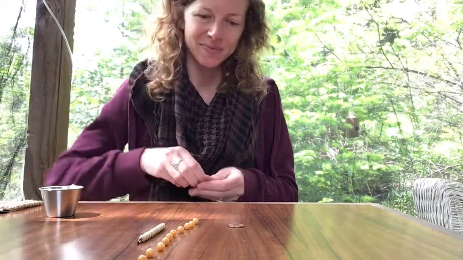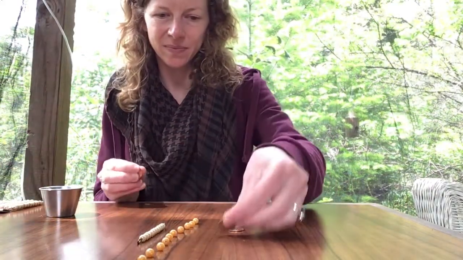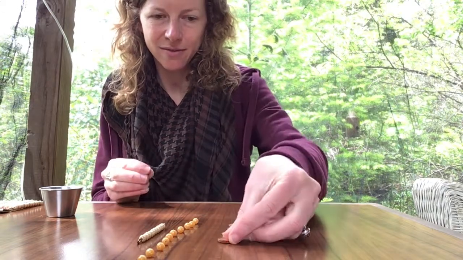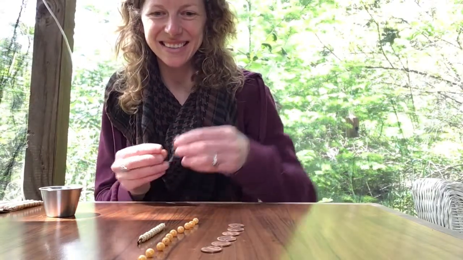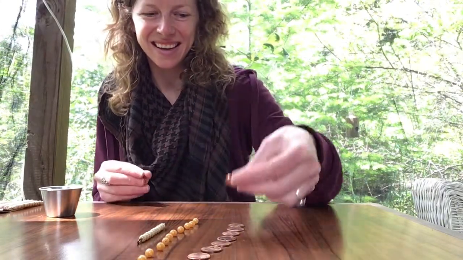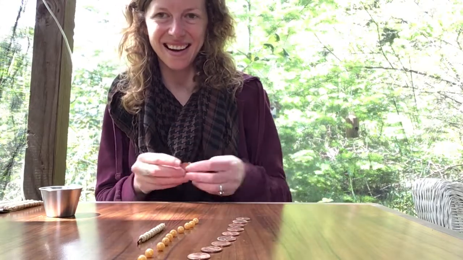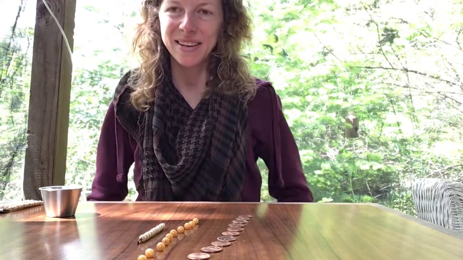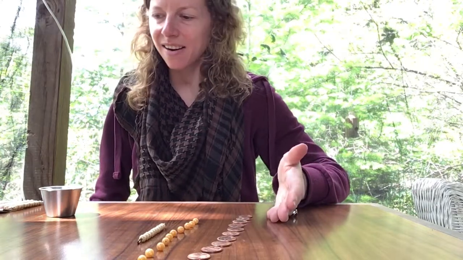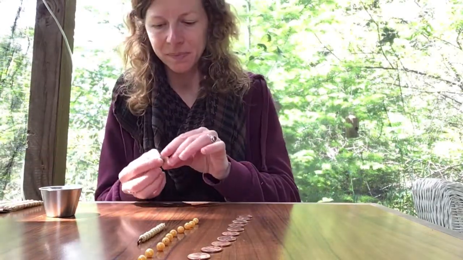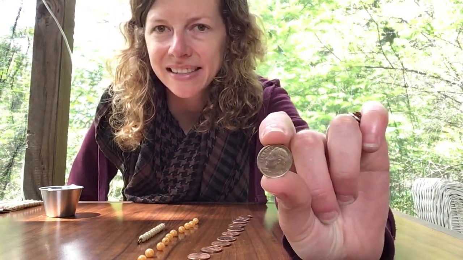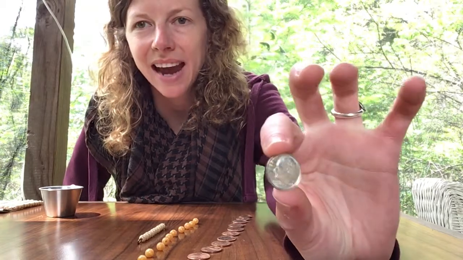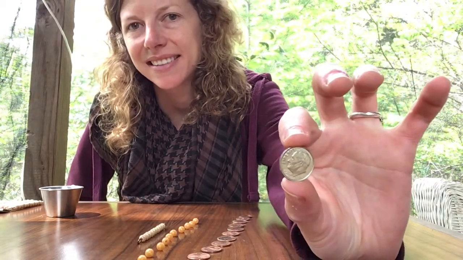If we count 10 pennies, 1, 2, 3, 4, 5, 6, 7, 8, 9, and 10. These 10 pennies here are the same as 1 dime. So 10 pennies equal a dime, and a dime equals 10 cents.